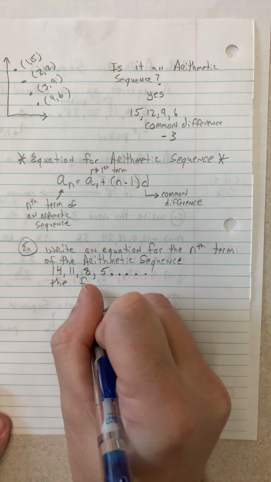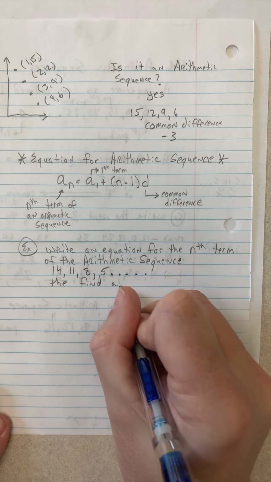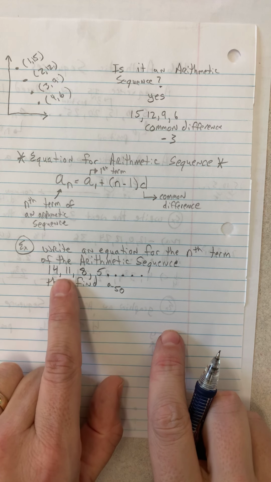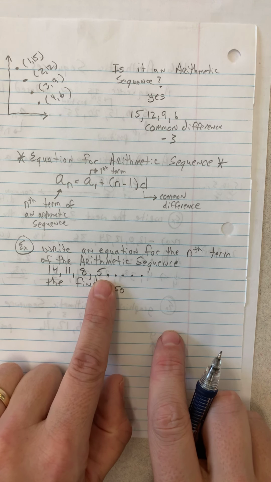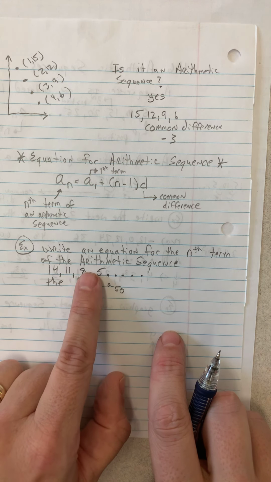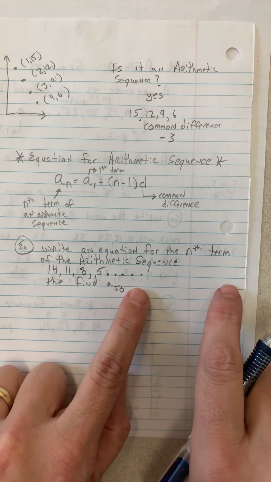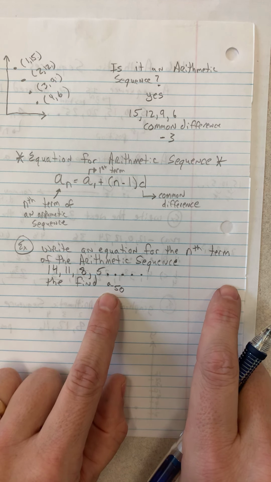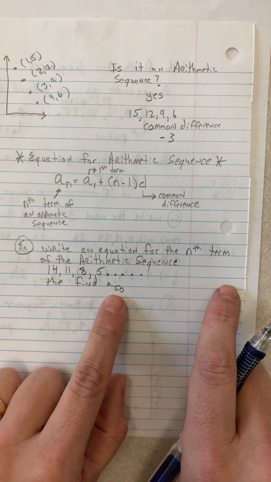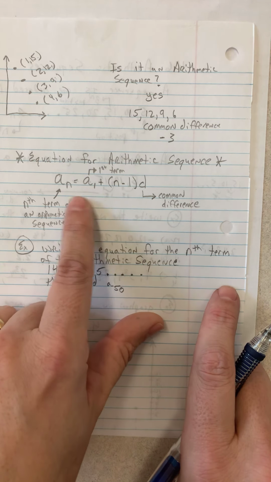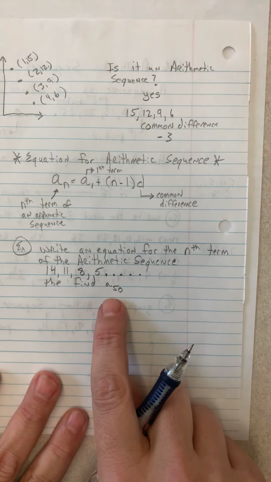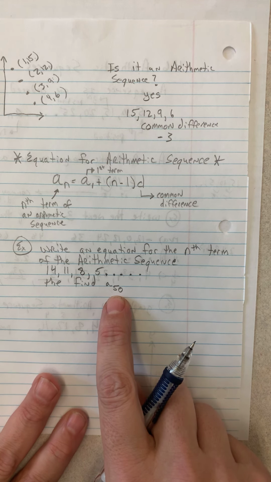Then find a sub 50, meaning I want to find the 50th term. And I certainly do not want to keep subtracting 3 from here. Remember, term 1, 2, 3, 4, 5, 6, 7, all the way out to 50. Subtracting 3 each time is going to give you the wrong answer if I make one little mistake subtracting it out. And we don't want to do this. We want to come up with a general formula that I can use for this sequence so I can find the value of any term, whether it's the 50th or 150th.